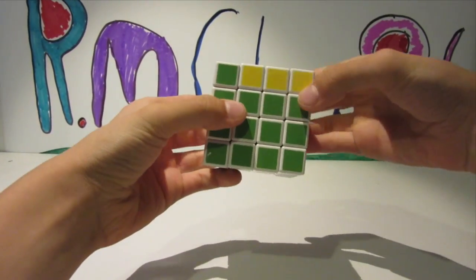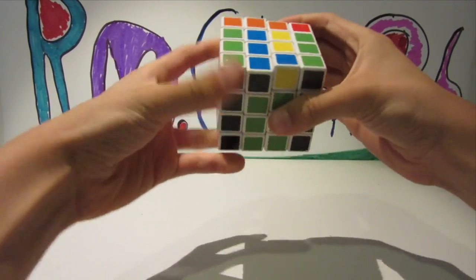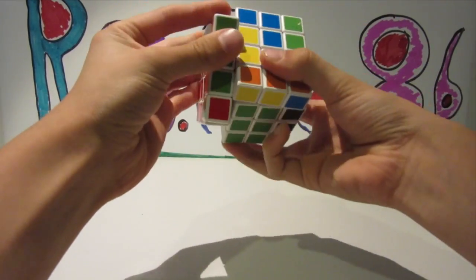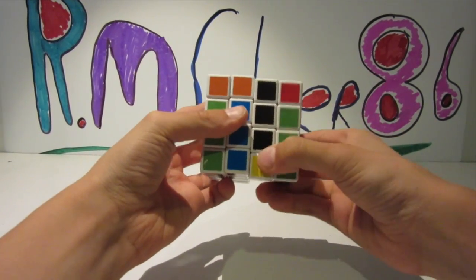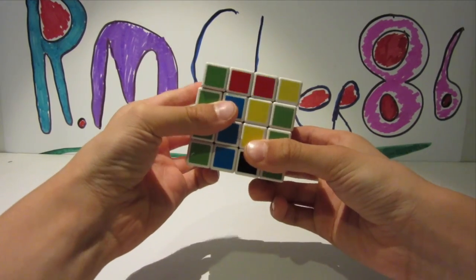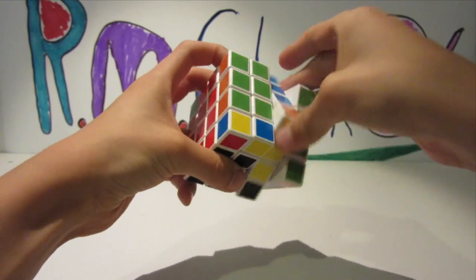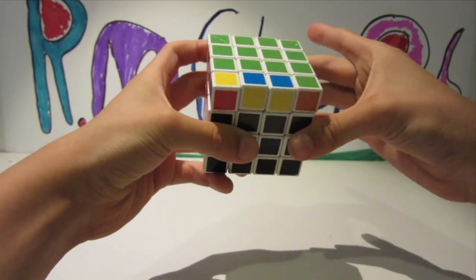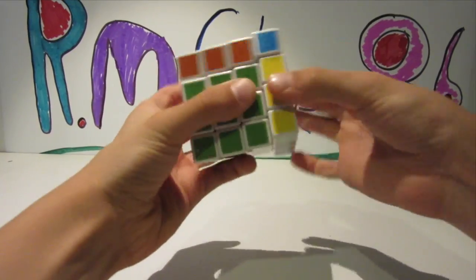And it's very simple. Little r prime U2, little l front 2, little l prime front 2, little r2 U2, little r U2, little r prime U2, front 2, little r U2 F2. That's very simple, and that's really it to that one.